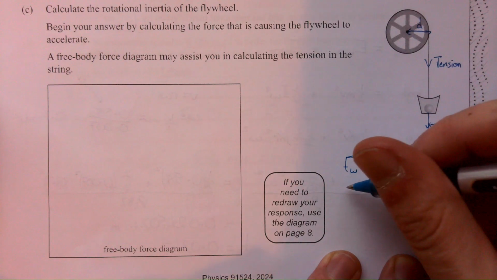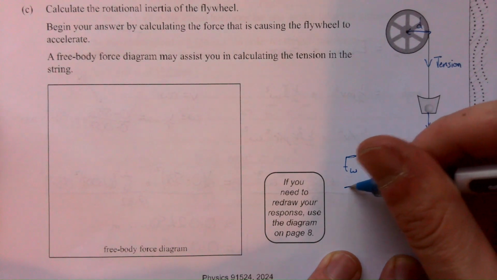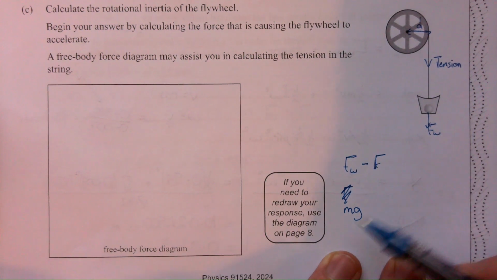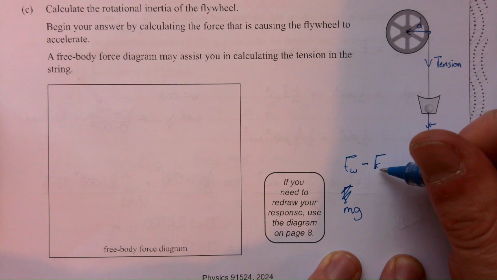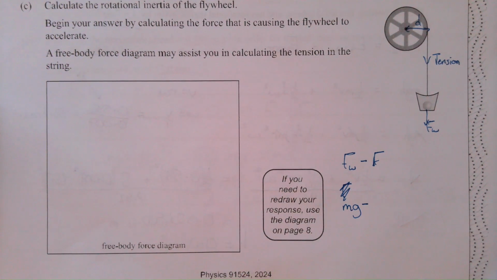Now, if we change those into their equation forms, the force due to gravity is mg. Weight is mg. The force that is actually being experienced can be found by combining the mass and the acceleration.